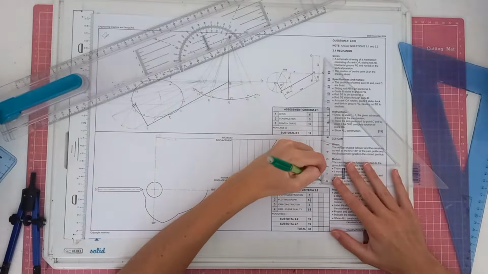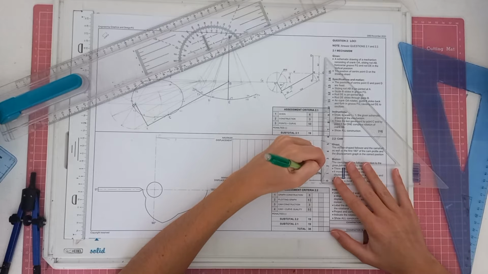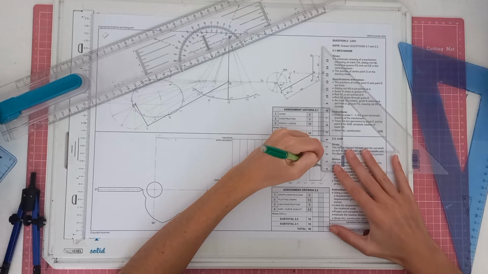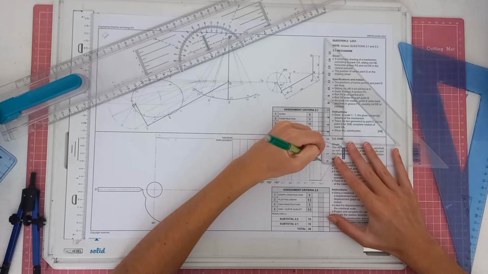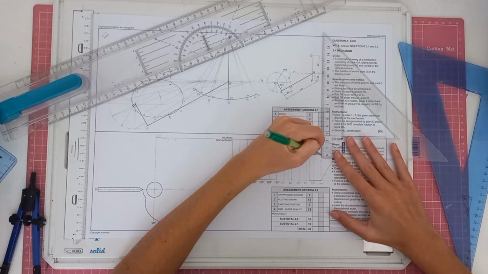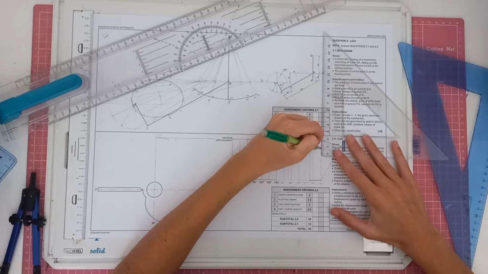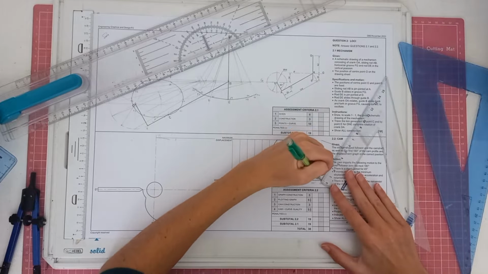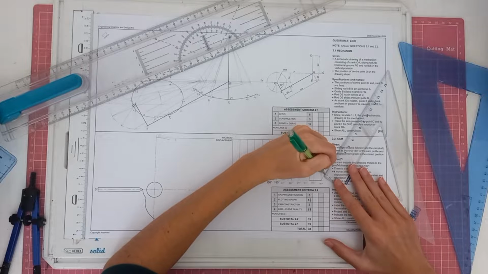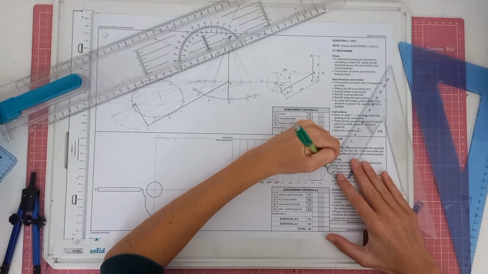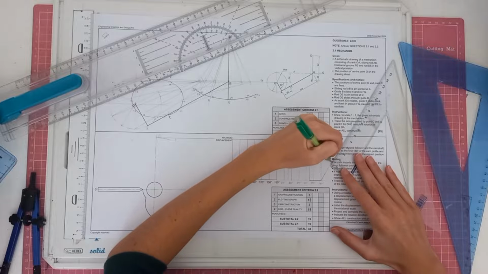So we have got 9, 9, 9, 9, okay, all the way to the top there, and then we're going to do the same on this side here, measuring equal intervals of 9.